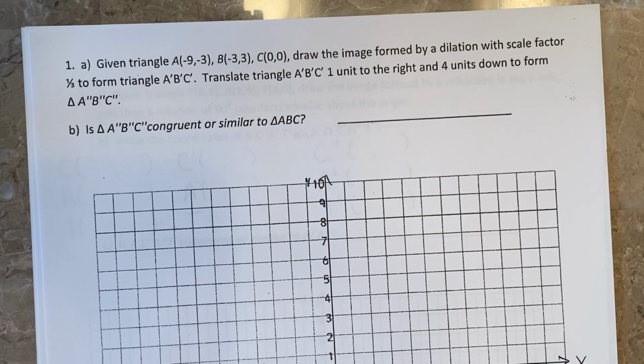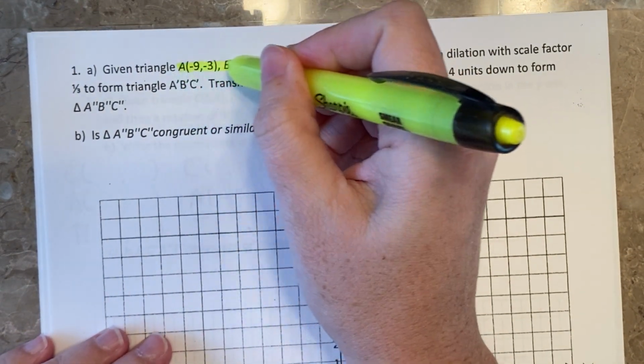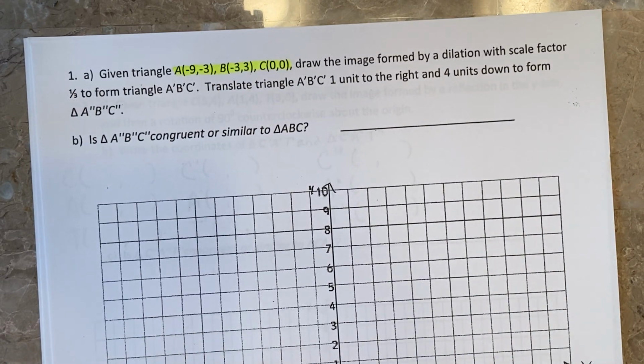So here we go. Given triangle A, so you have your original triangle right here. Draw the image formed by dilation with a scale factor. So that's going to be our second one.